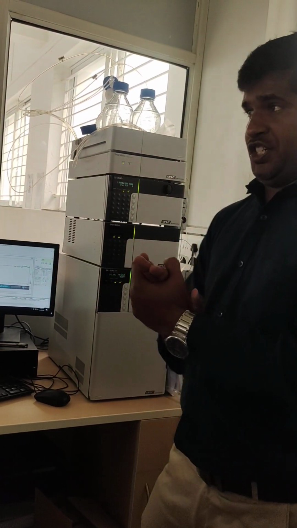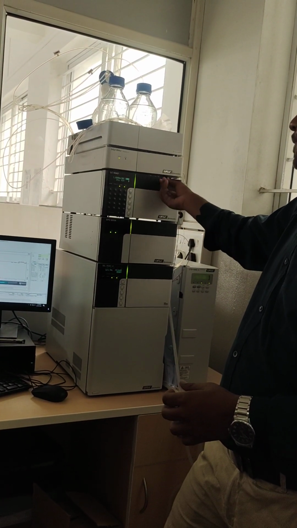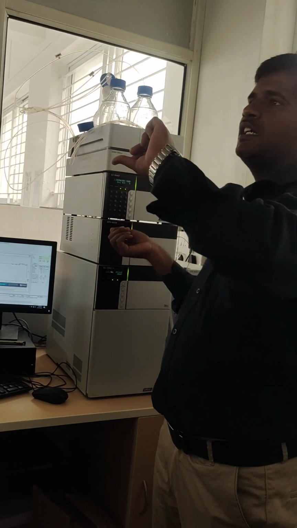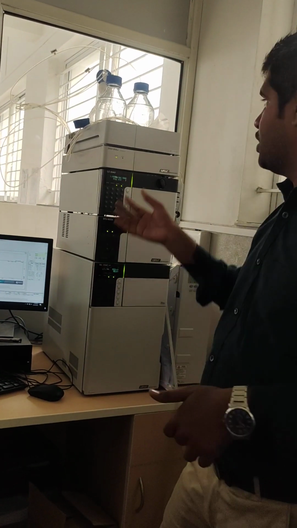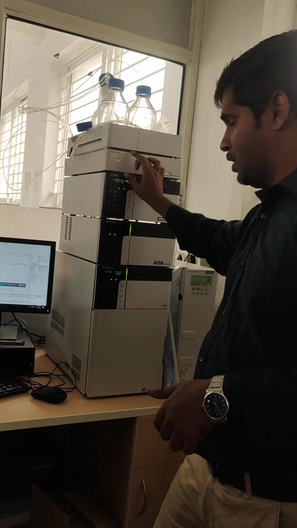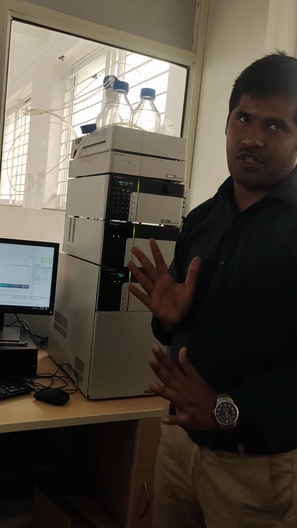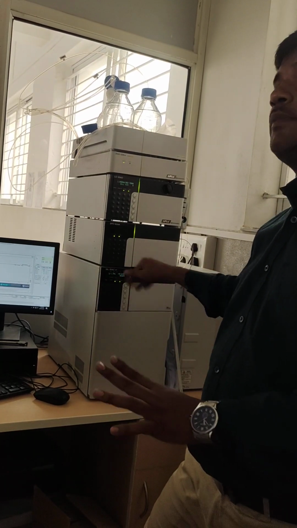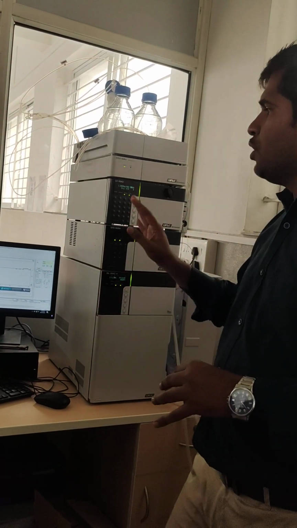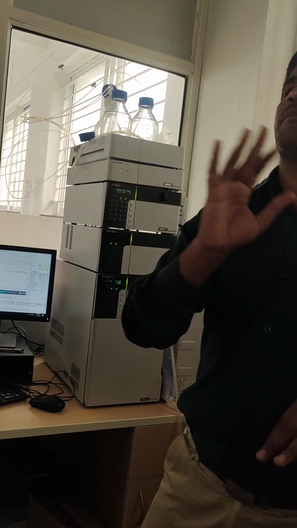If you want to purge, the valve should be open. To open it, you have to move it in the anti-clockwise direction. So automatically the mobile phase passes to the degasser and pump and directly reaches your discard section. It does not pass to the column and detector. That is the difference. How much time do we have to purge the system? At least 30 minutes.